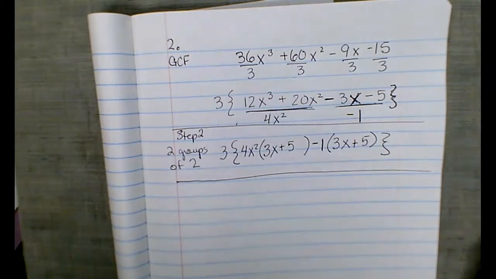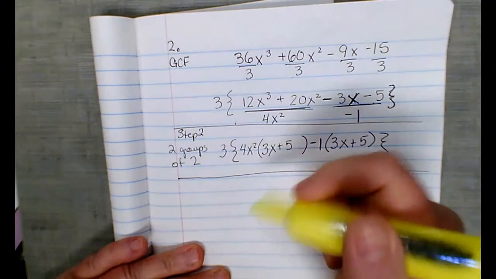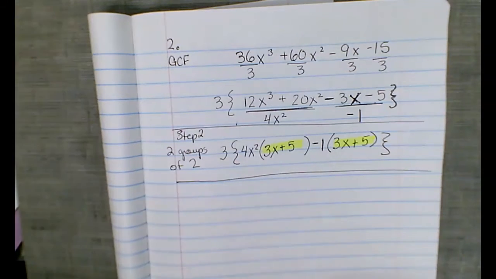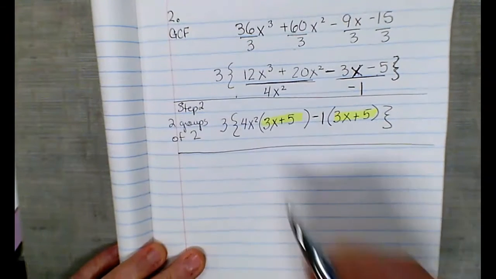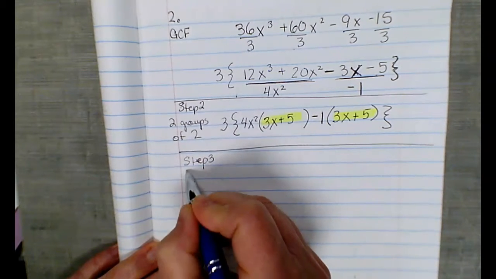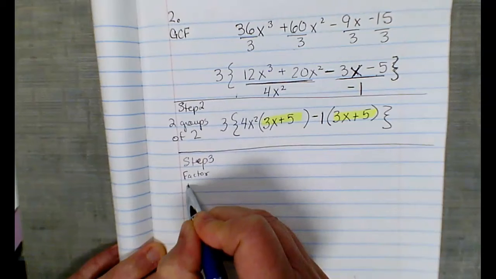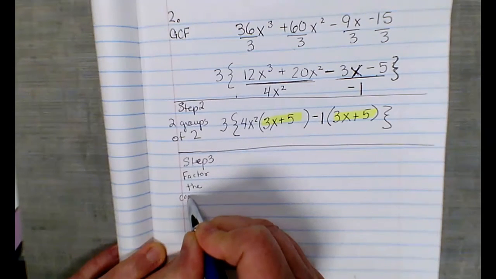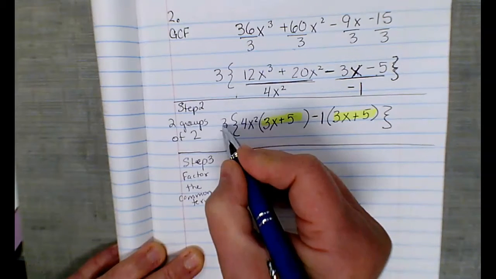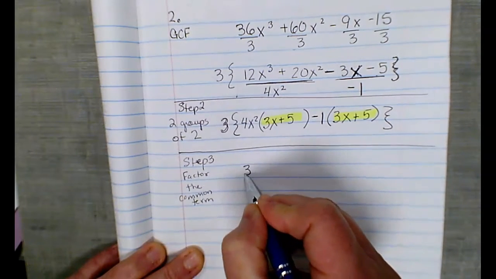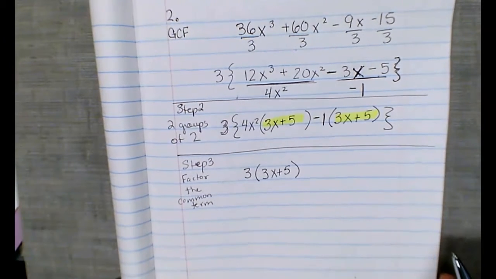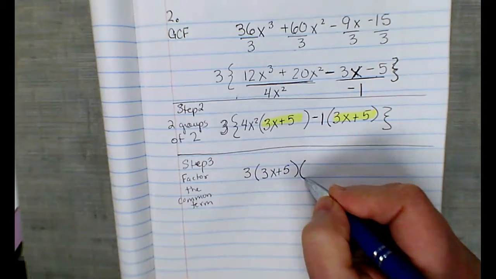And look what I found. This term and this term are the same. So I factor out the common term. Step 3, factor the common term. So I have this 3 that's already out in front, the 3x plus 5, the double 3x plus 5, that factors out. What's left?